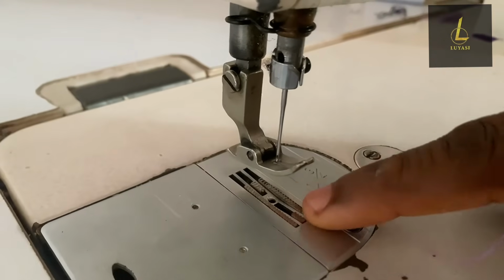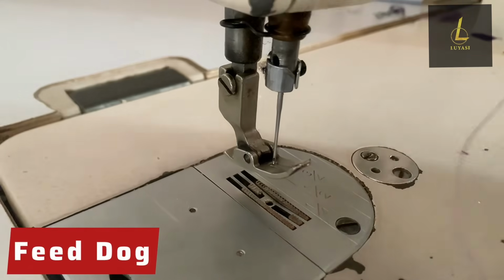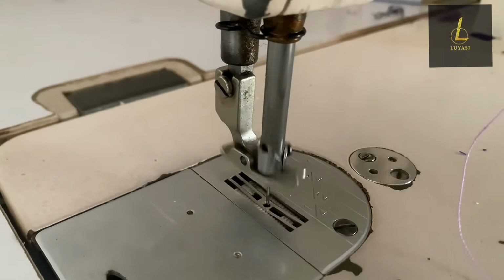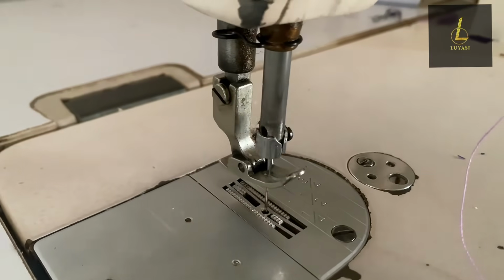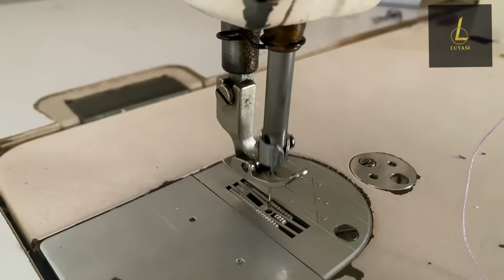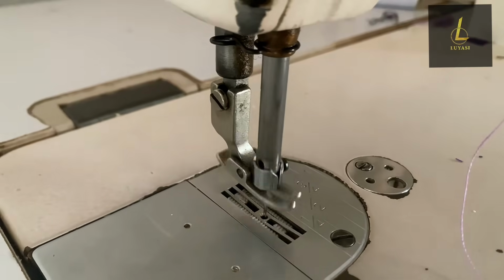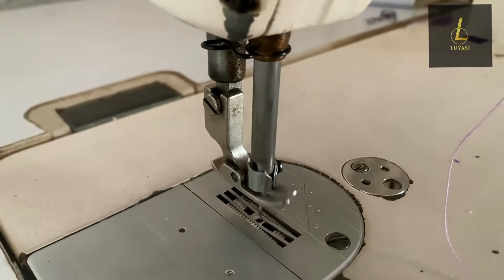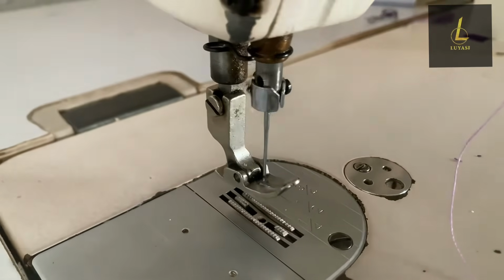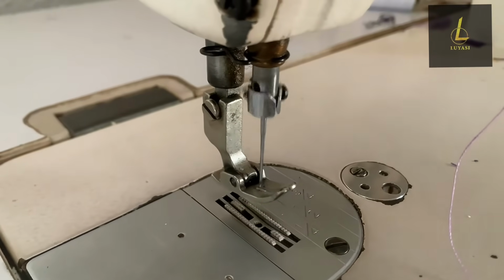Now this part of the machine that looks like teeth, this is the feed dog. This is what actually moves the fabric while you are sewing. Without this feed dog, your fabric will just be in one place. It will not move when you're sewing. As you can see, I'm moving it the right way. If you place your fabric here, it will actually pull the fabric backward. If I turn the wheel the other way, you see it's bringing it forward. This is what actually moves your fabric while you're sewing.